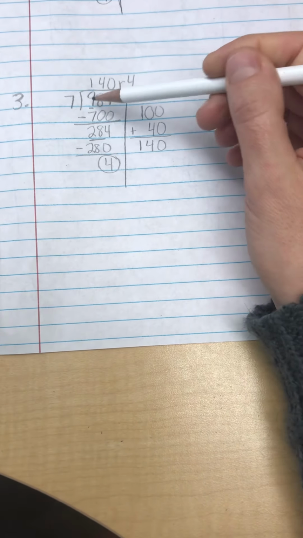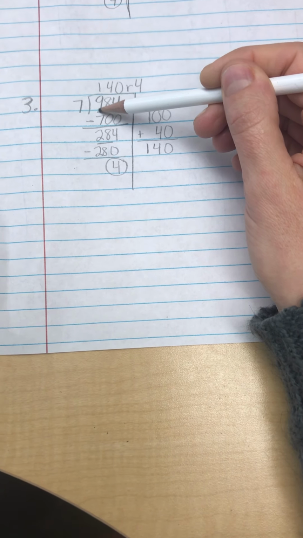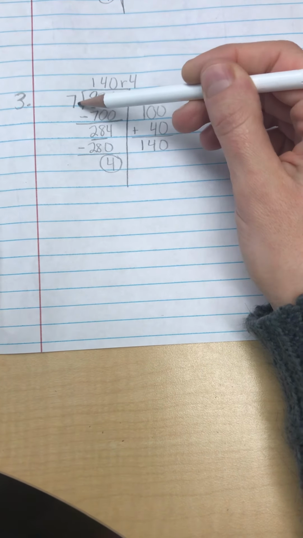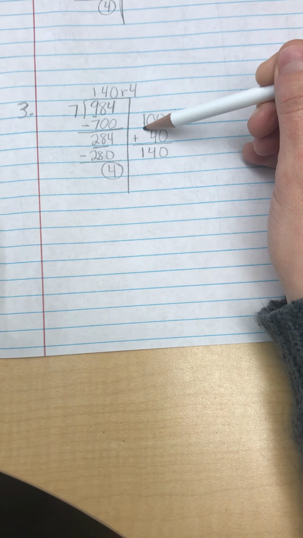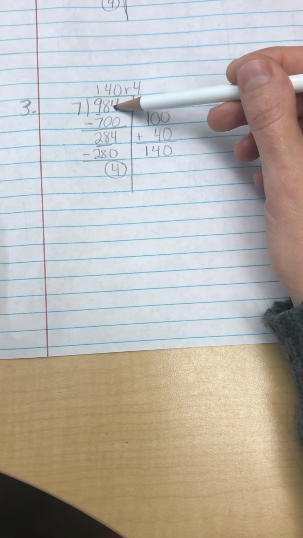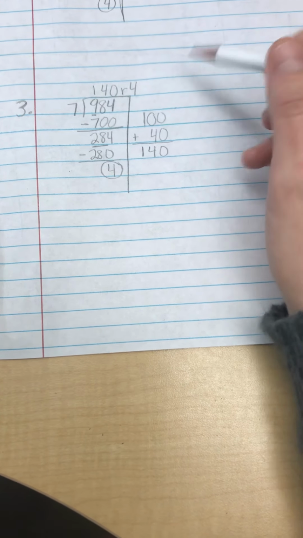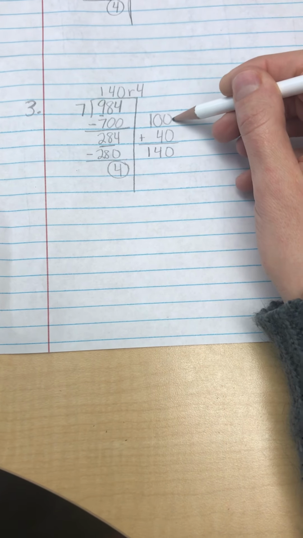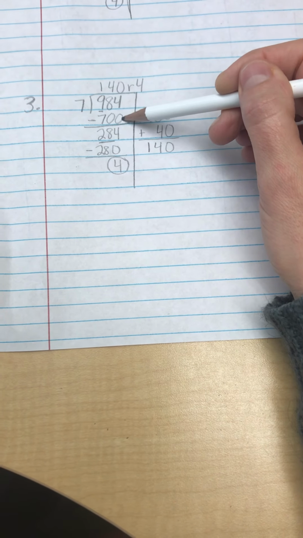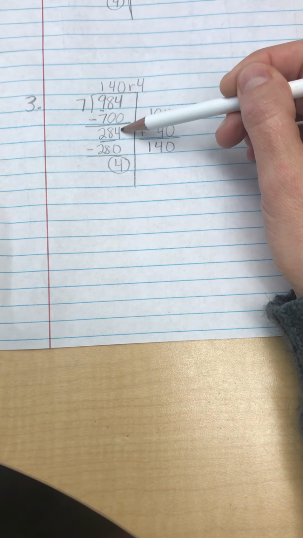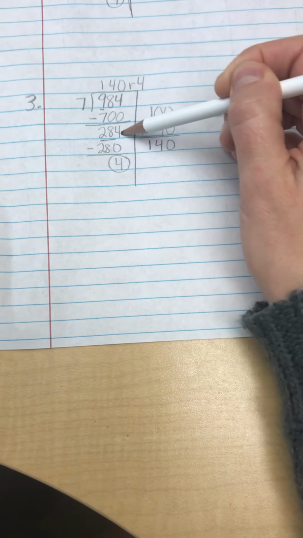Then you think about one number at a time. We said, how many times can 7 go into 9? One time. We left off 2 digits because this is 900, so we put our 2 zeros on the end here. 100 times 7 is 700, so we subtracted 700 and we got 284.